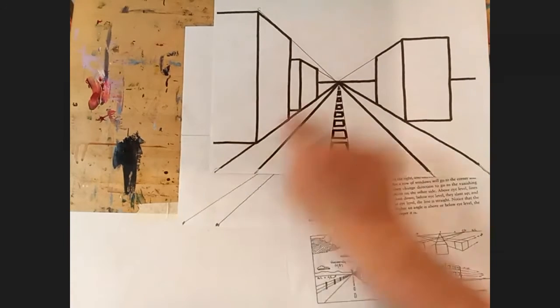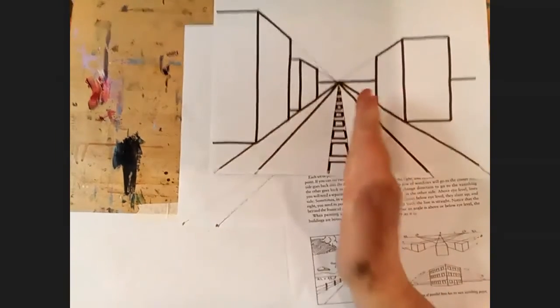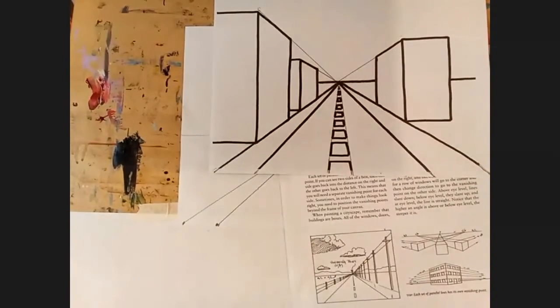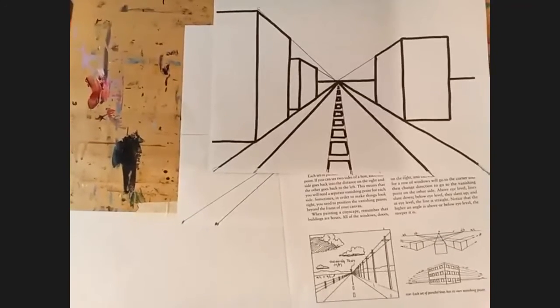So if you're absolutely copying this, this is you standing on the ground. The one that you and Olga both drew is not you standing exactly on the ground. It's actually you standing up a little bit and looking down more. So that's what I want you to get. But other than that, yes, you've got it.